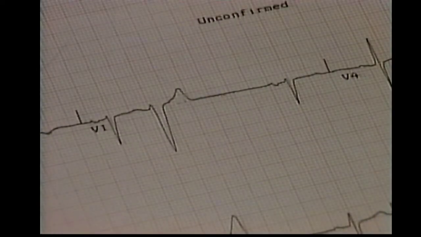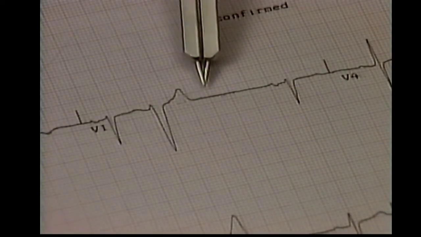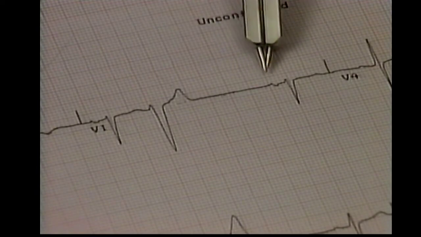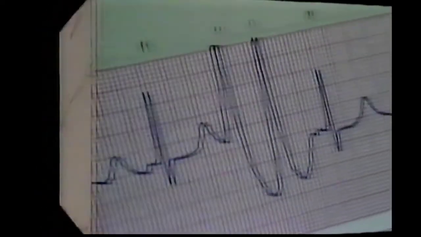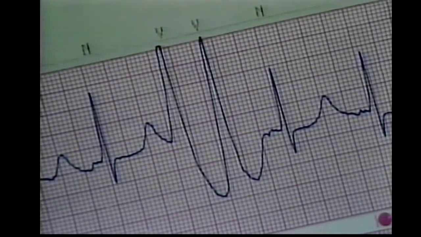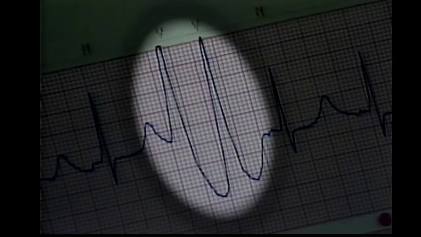Some PVCs are characterized by a compensatory pause that occurs after the PVC and before the next normal sinus beat. PVCs may also appear in pairs called couplets. Couplets are more serious than isolated PVCs and may require treatment with IV lidocaine if the patient is symptomatic, especially in the patient with acute ischemia or infarction.